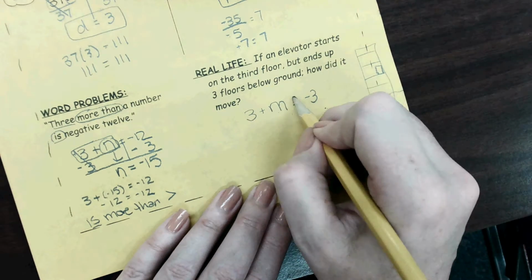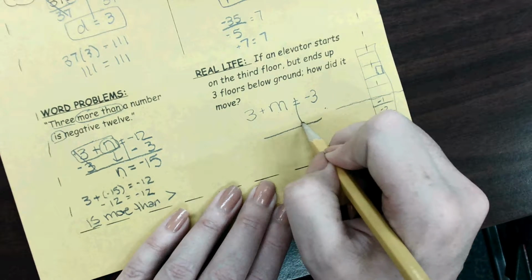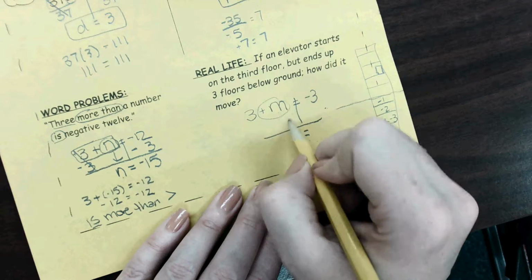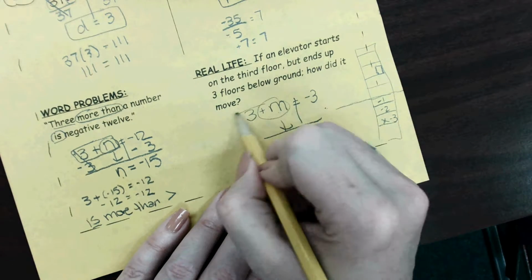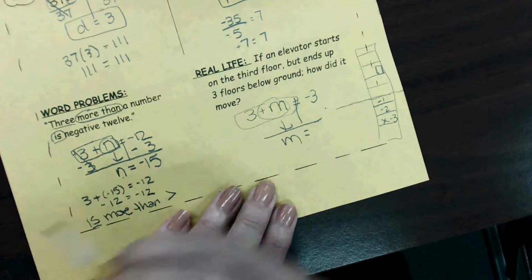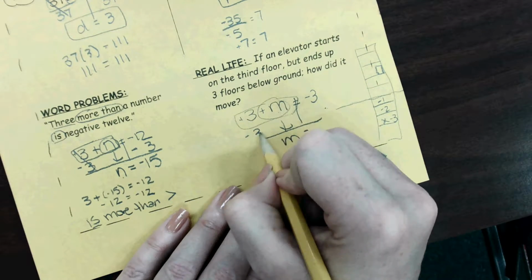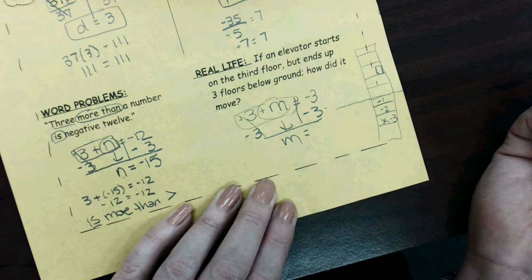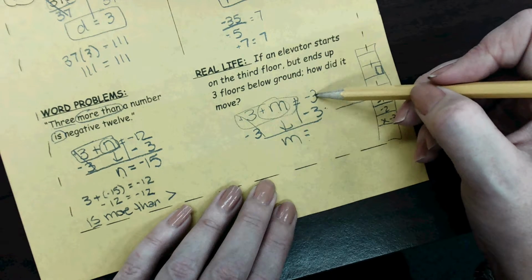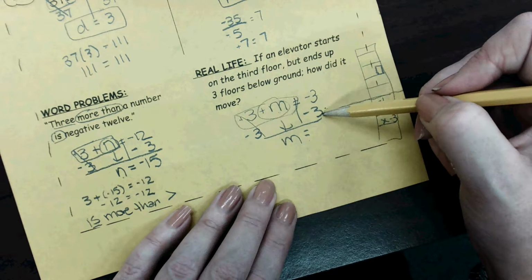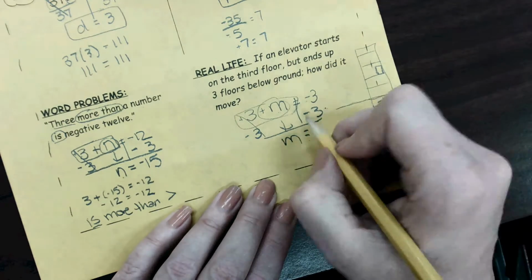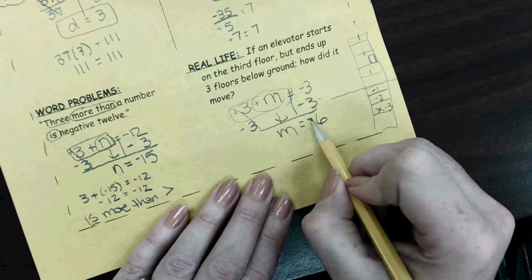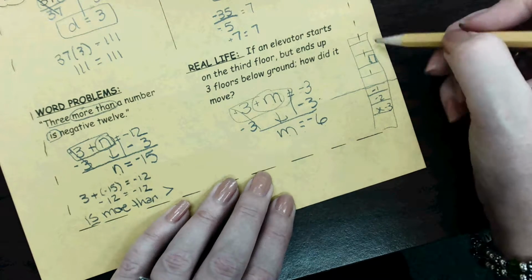How did I move? Well, draw down the equal sign and drop it. Here's my total line. I'm going to bring my M down for later. I still need to get rid of this 3 in the box. It's a +3. So I'll subtract 3 from both sides. Okay, that is now gone. And my -3 plus another -3, my signs are the same. So I'm going to add my numbers and keep the sign. My movement was to go down 6 floors.